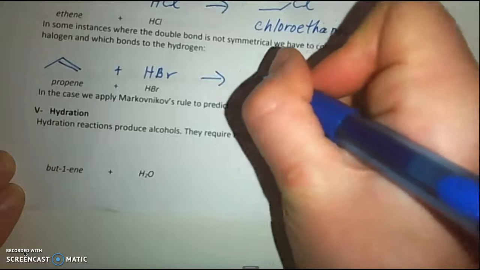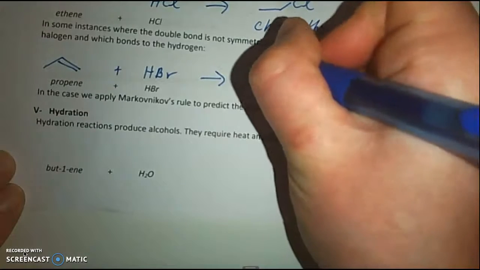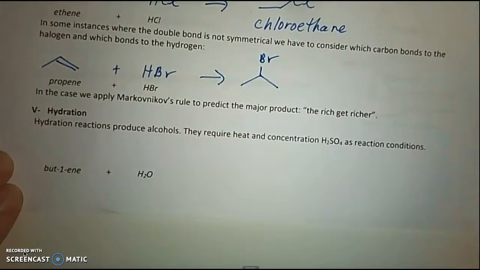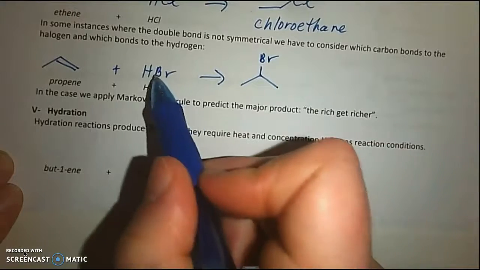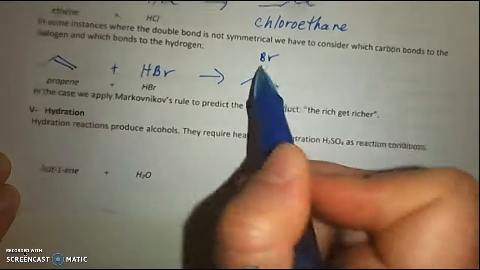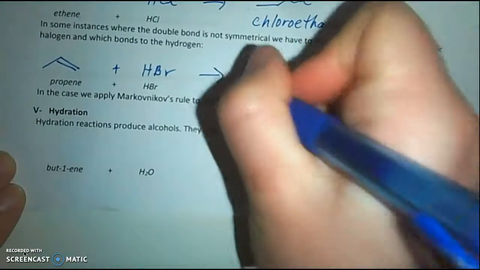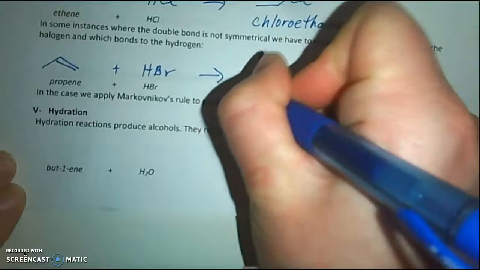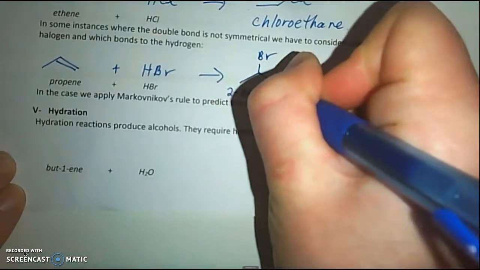I could have the bromine add to the middle carbon and the hydrogen add to the end. So I would end up with this, which is 2-bromopropane.